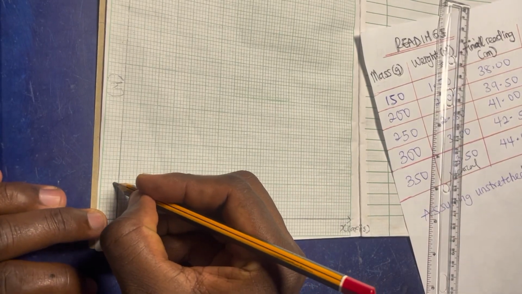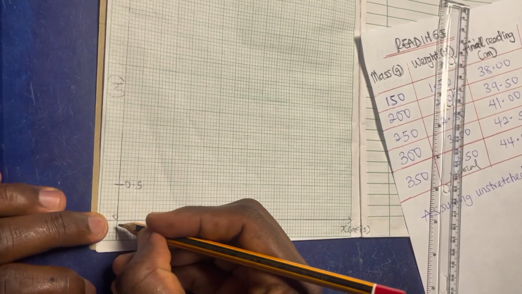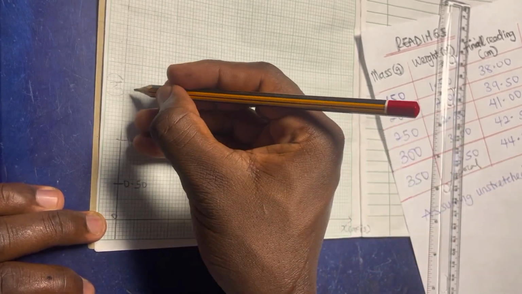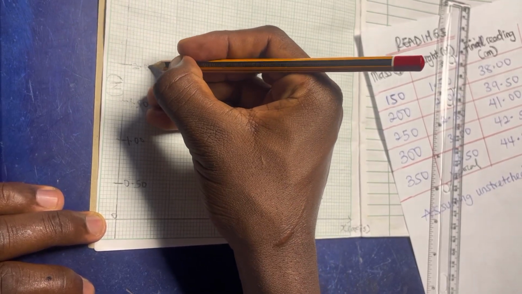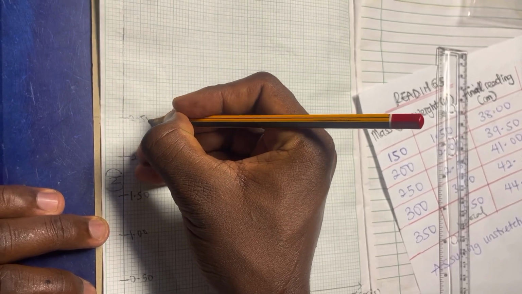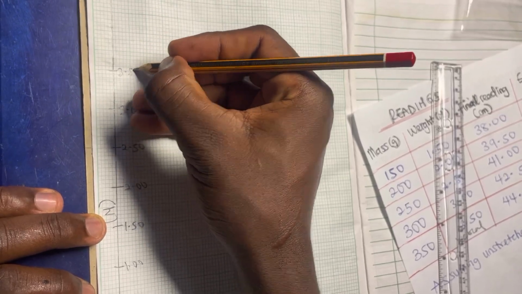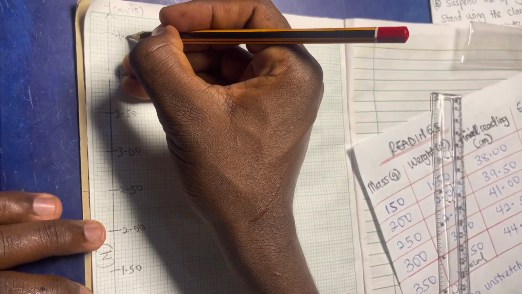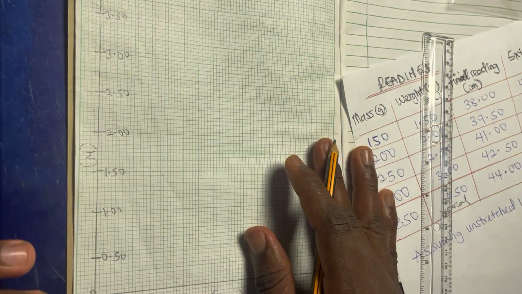So from here, if here is 0, here should now be 0.5, here 1.0, here 1.50, here 2.00, here 2.50, here 3.00, here 3.50, then the next one will be 4.00, and here will be 4.50. So I have this like that.